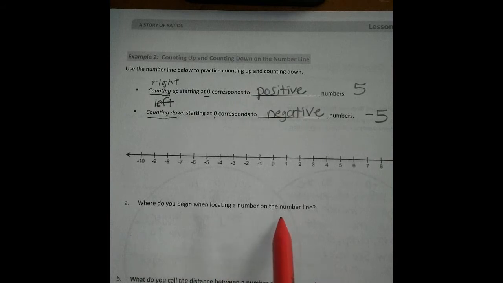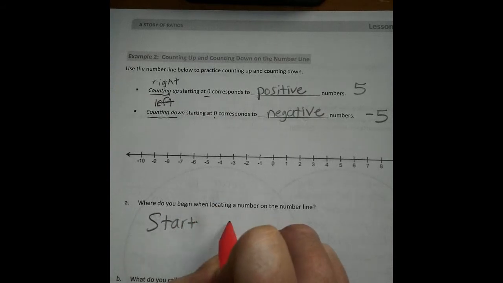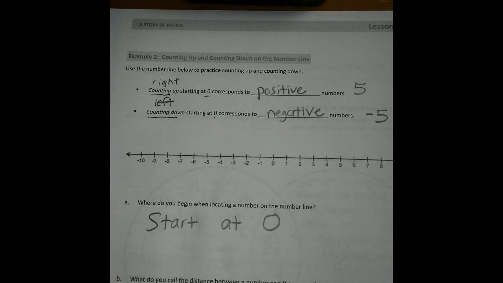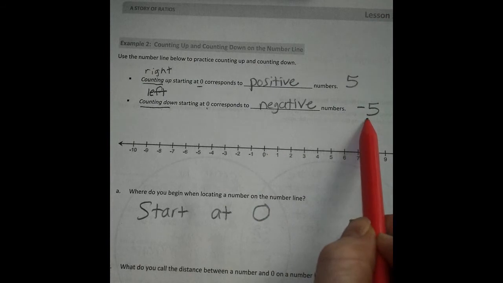Where do you begin when locating a number on a number line? You always start at 0. What do you call the distance between a number and 0? Let's talk about the negative 5.